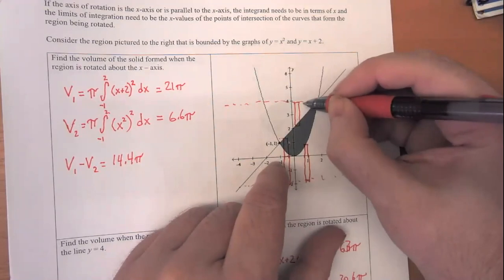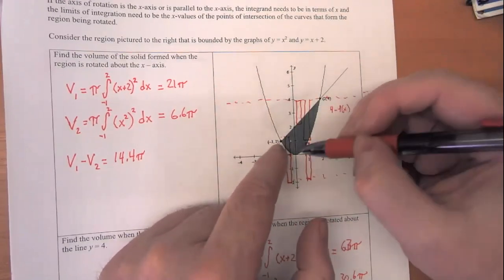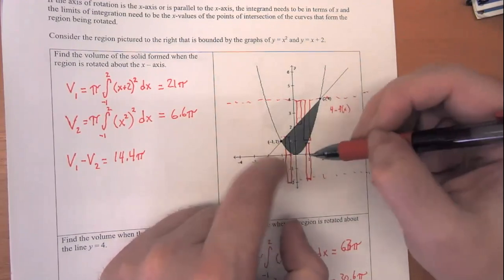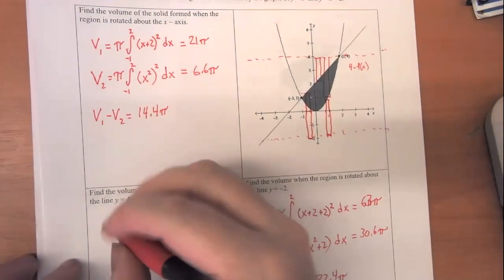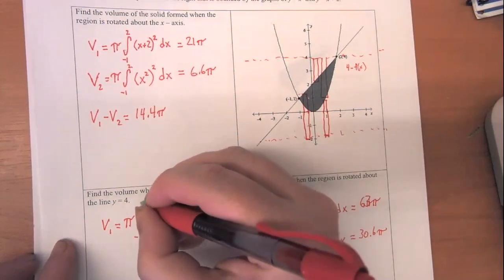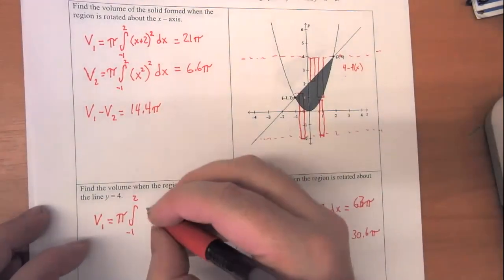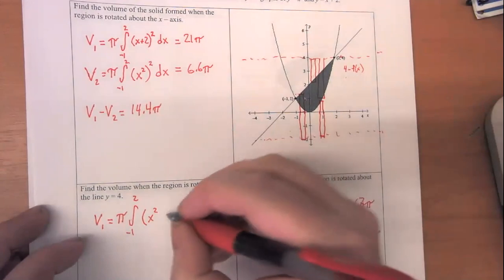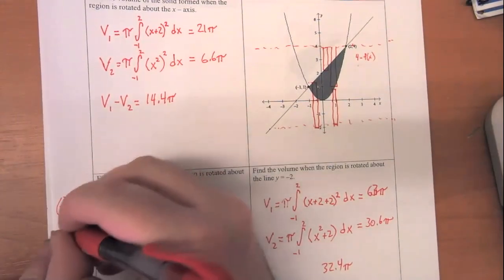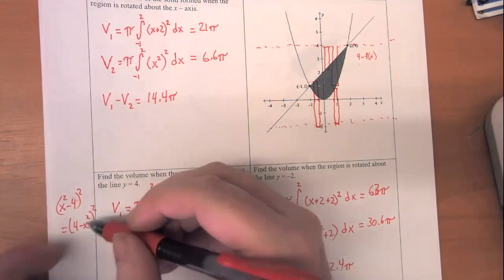The other thing that's going to be different is that this time the parabola is going to be the outside shape. So this is going to be kind of an urn with a conical hole in it, instead of being a cone with a little cut-in on both sides of it. This time V1, our outside shape, is equal to pi times the integral from -1 to 2 of, and even though it's written as 4 minus x squared, we can still write this as x squared minus 4. The reason is that we're going to square our answer. So x squared minus 4 squared is the same thing as 4 minus x squared, because one of these is positive and the other is negative, but that negative is just going to get canceled out.